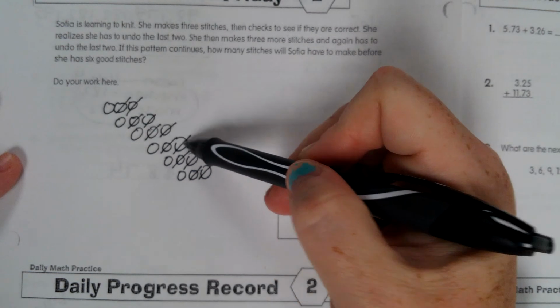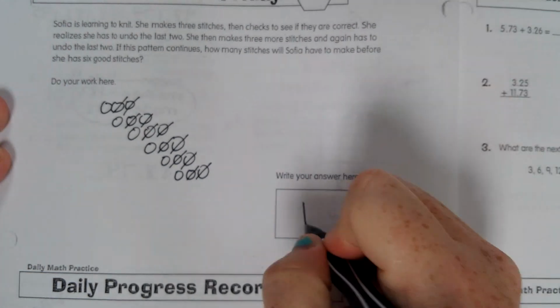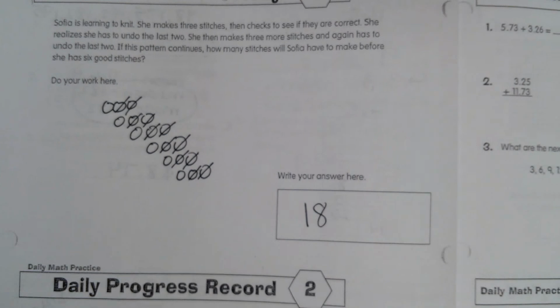You could have drawn it differently. You could have done math. You could have written numbers. That's just the way I thought of it, was to do circles as stitches. So she had to do 3, 6, 9, 12, 15, 18 stitches before she got 6 good ones.